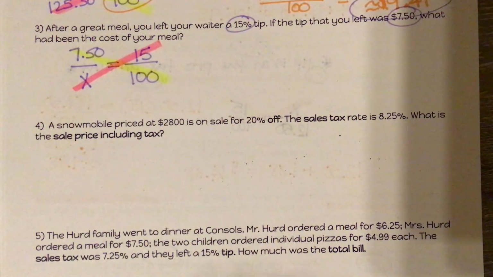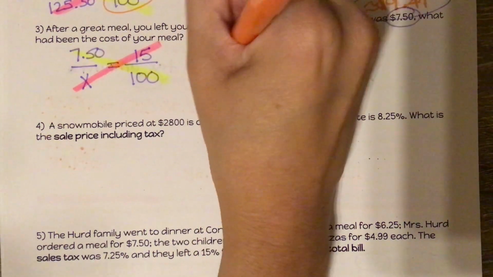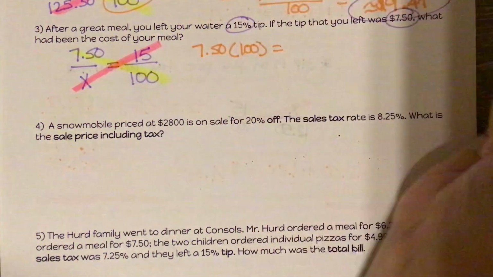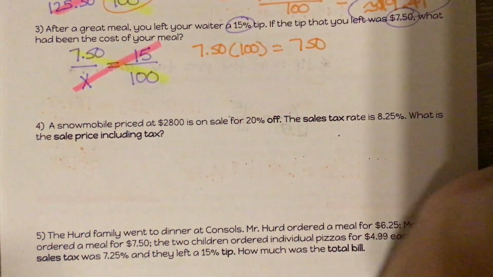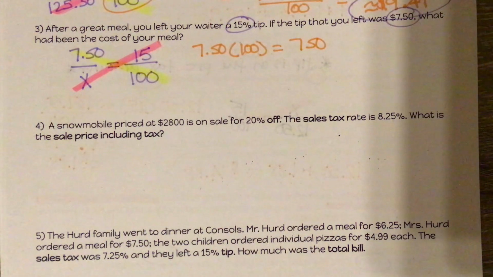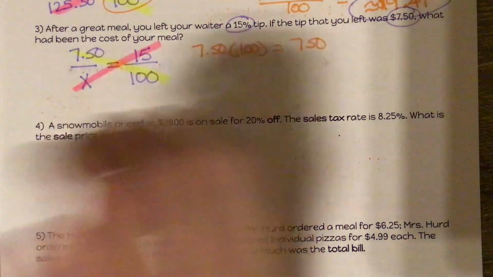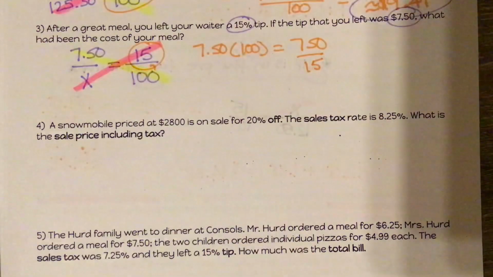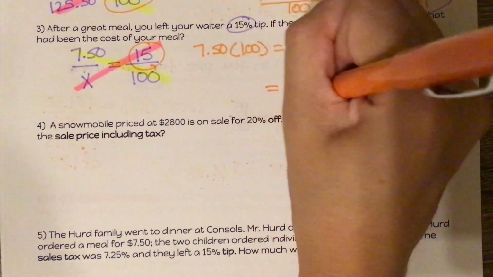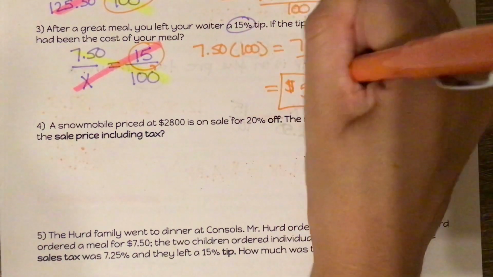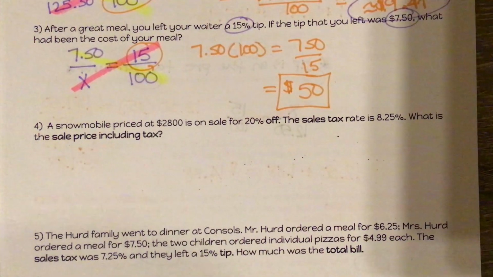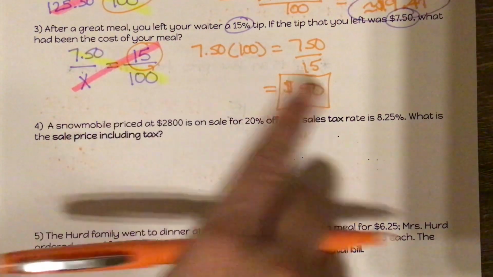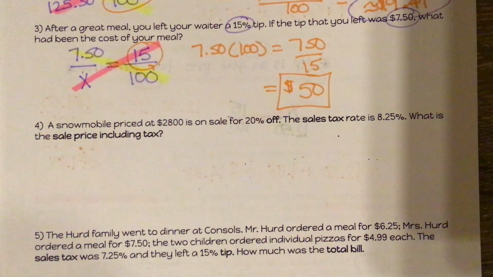So let's solve this proportion. We're doing 750 times 100, which equals 750. And then we are going to divide by the number in the same diagonal as the variable, which is 15, and that equals 50. So the cost of our meal was $50. And you can always go back, plug the 50 in here and see if that would give you $7.50.